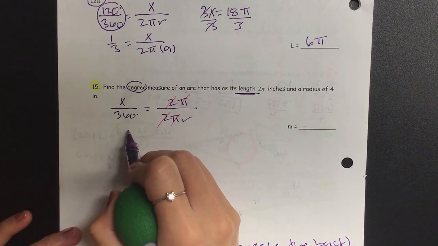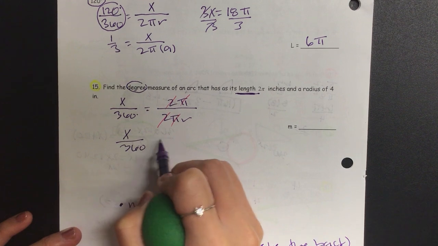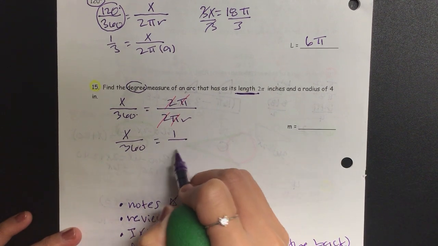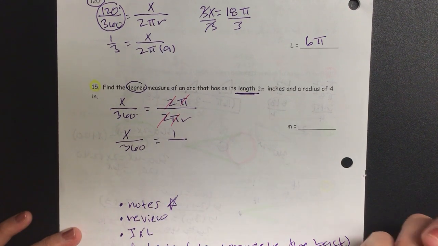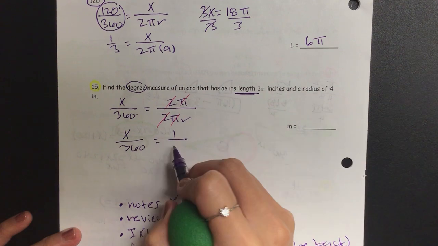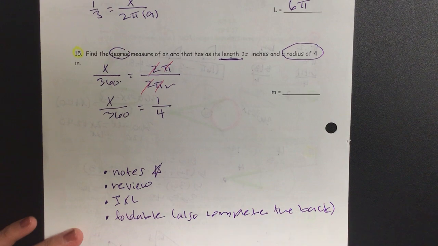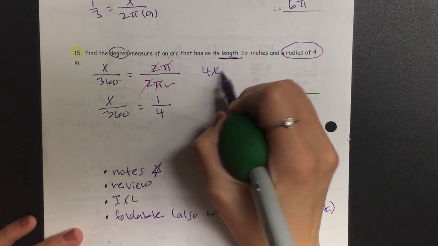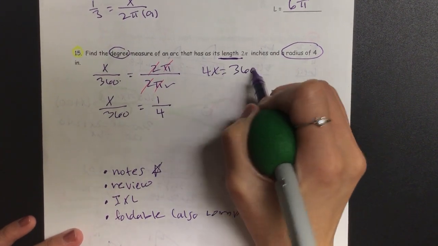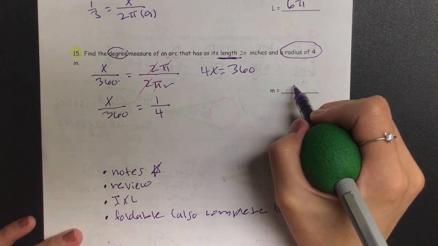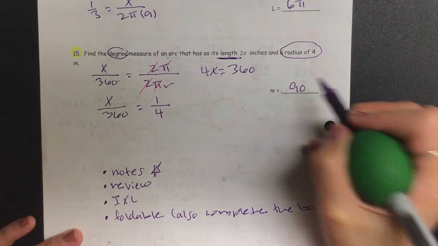So if I were to rewrite the remaining, we have x over 360 is equal to 1 over r. Oh, we know the r, right? No, we're looking for the r? Oh, the r is 4. Completely forgot about that. Sadness. Cross multiply, 4x is equal to 360. So how many is my x? And that was a measure of the arc, 90 degrees.